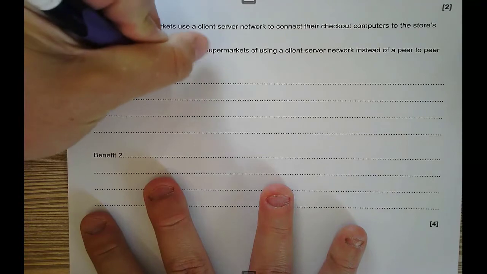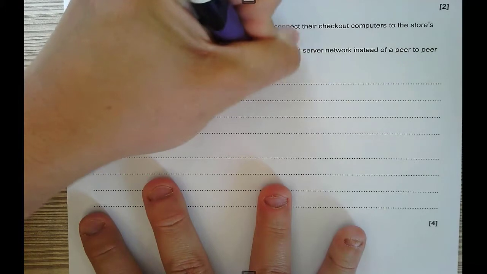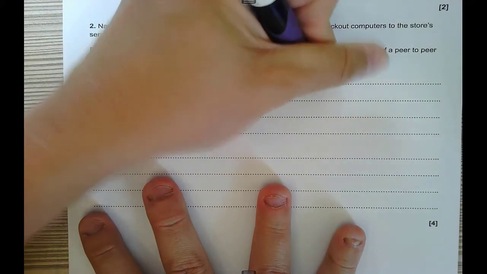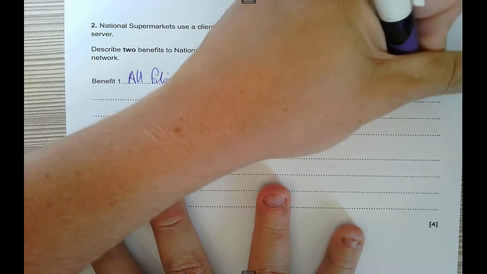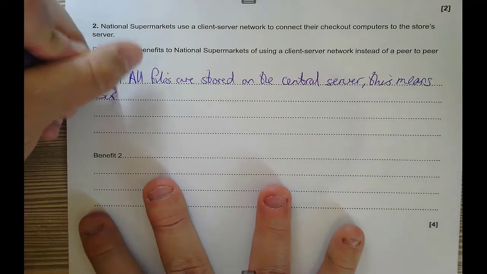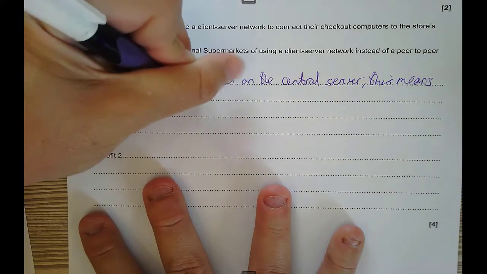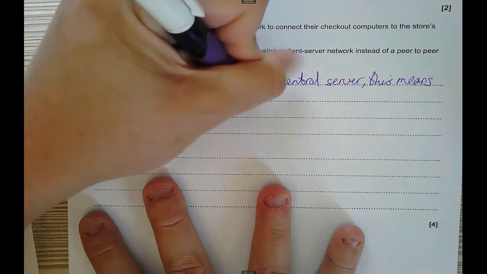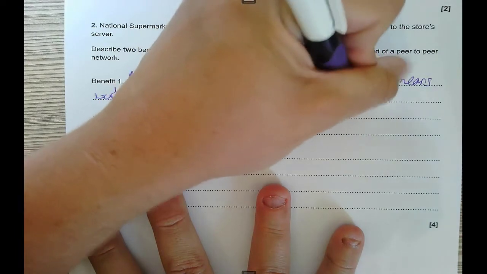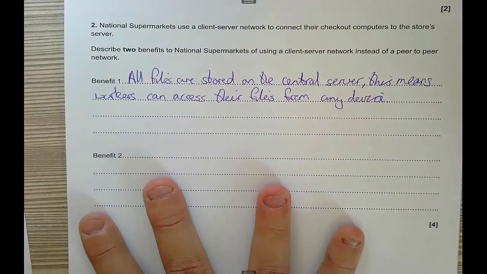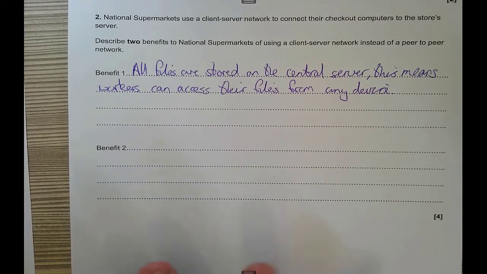Okay, so I'm going to start with the most obvious one. All files are stored on the central server. This means workers can access their files from any device. Okay, so I've made the point of all the files are stored on the central server and then I've explained how it is beneficial to them.